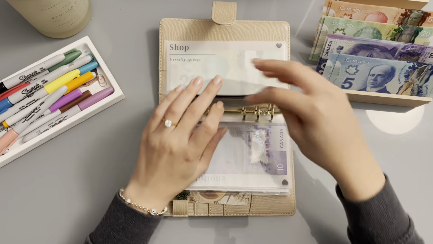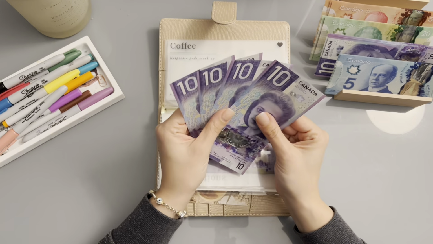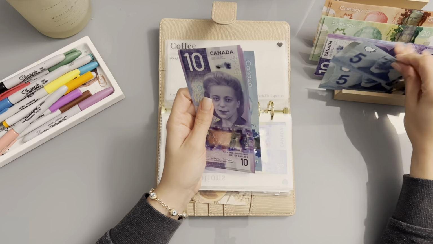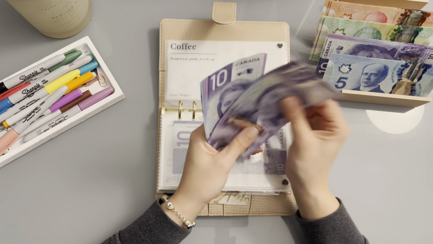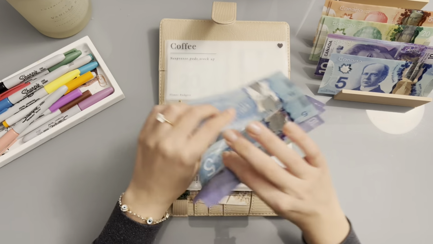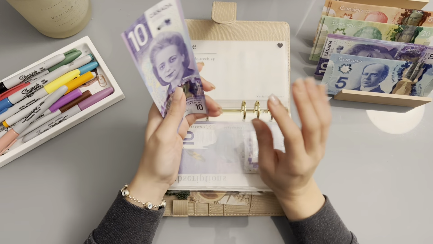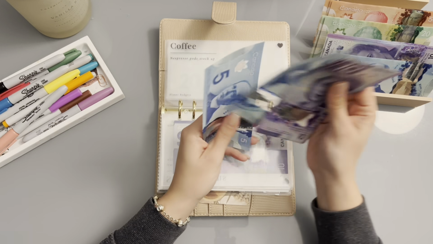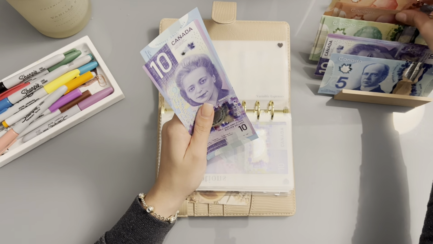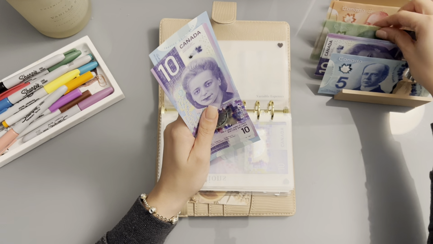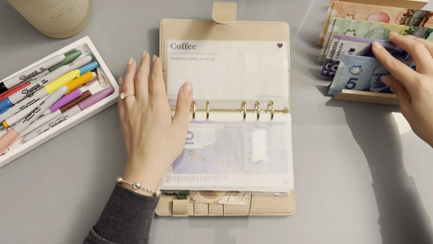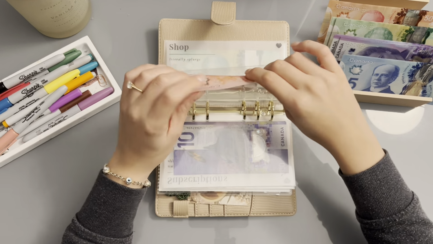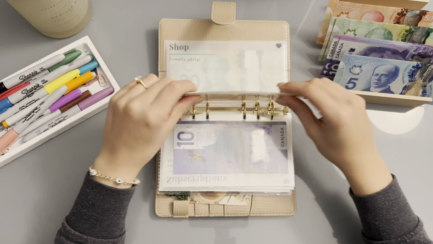My coffee envelope will be getting 10 as well. Let's do two 5s. So in my coffee envelope, I now have 100 to 1. No, what are you doing, girl? What are you doing? 10, 20, 30, 40, 45, 50. I wonder if I should... Yeah, I think I should swap these with a 50. But I wonder why I have so much money left here.